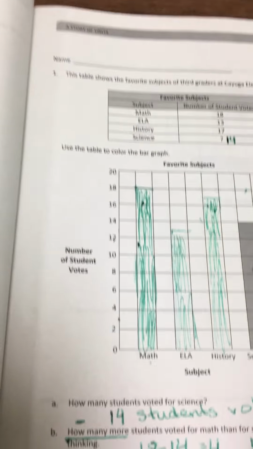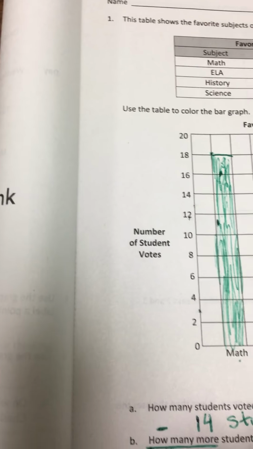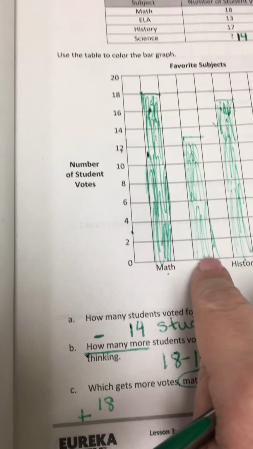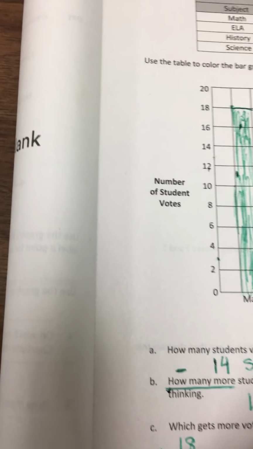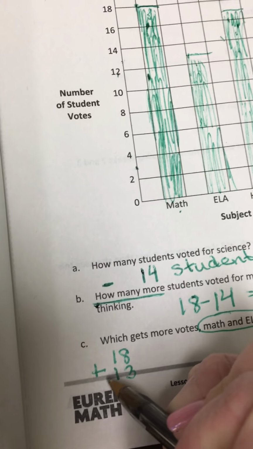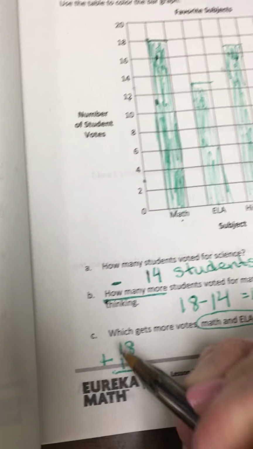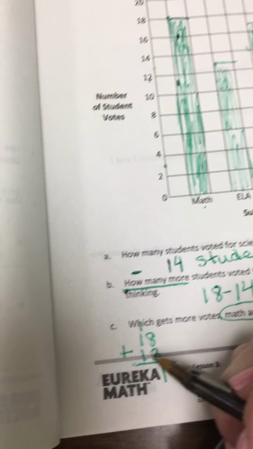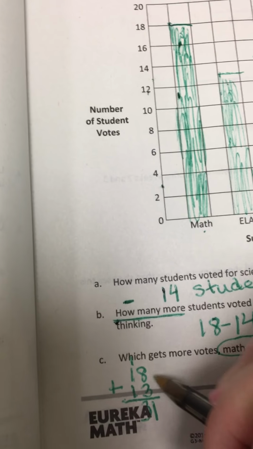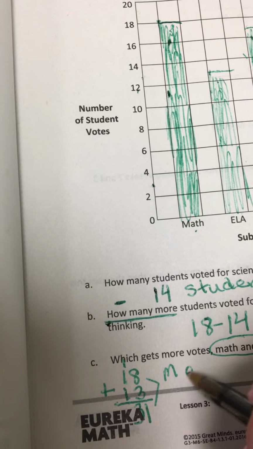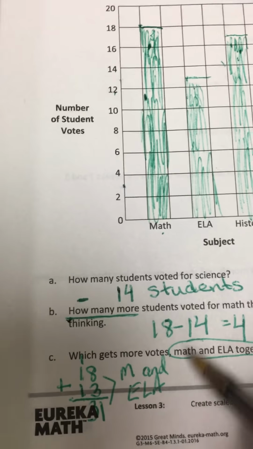Math is 18. And then I'm going to put that with ELA. ELA was right between 12 and 14, so that was 13. So if you add those together, 8 plus 3, 8, 9, 10, 11. 11. Write the 1, carry the 1. 1, 2, 3. So that's hard to see, I know. 31. 31 people chose math and ELA. I'm going to make that short, okay?